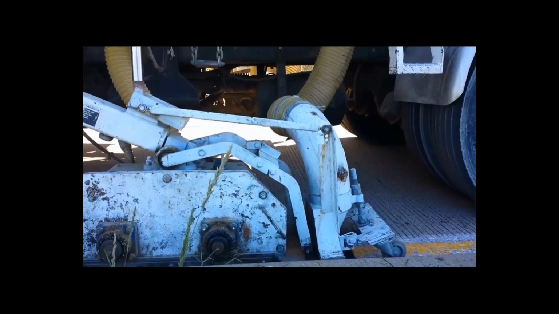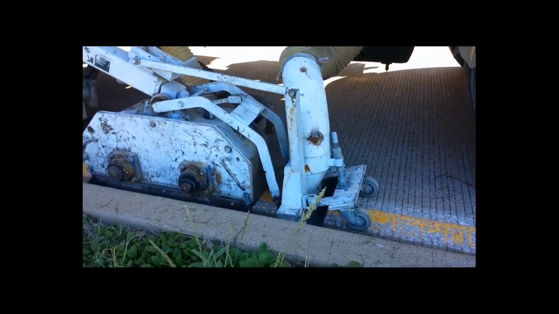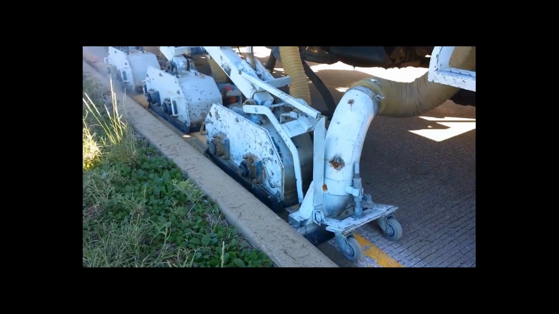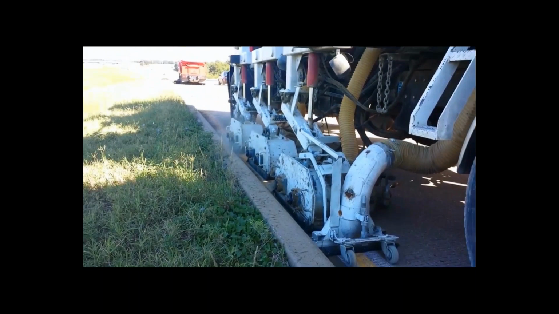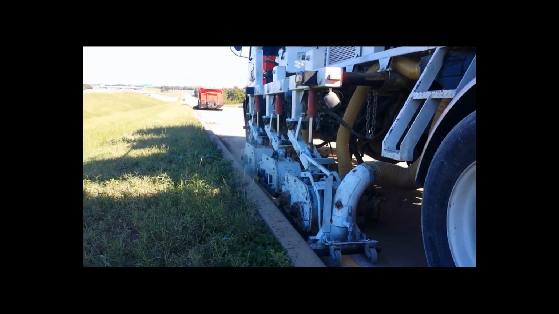But one thing we have found within our district is that we like to use this method on a concrete surface because it roughs up the surface and it allows the new pavement marking to stick to it better.